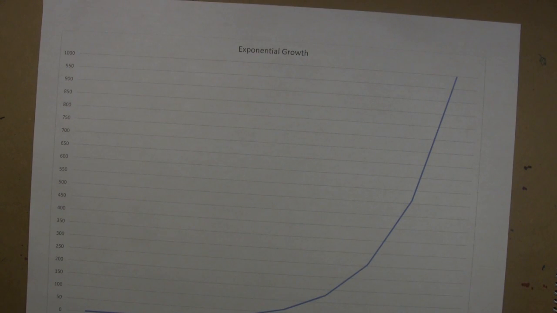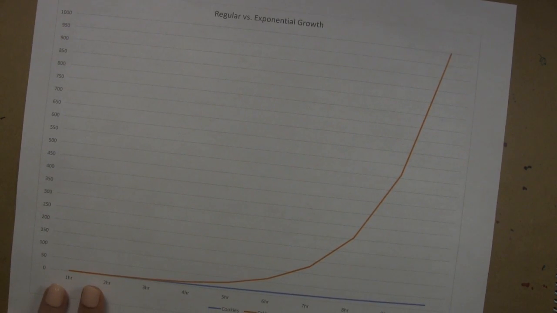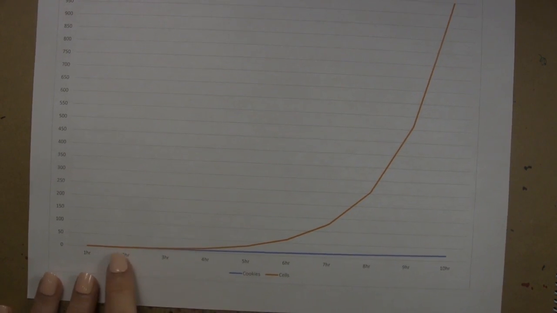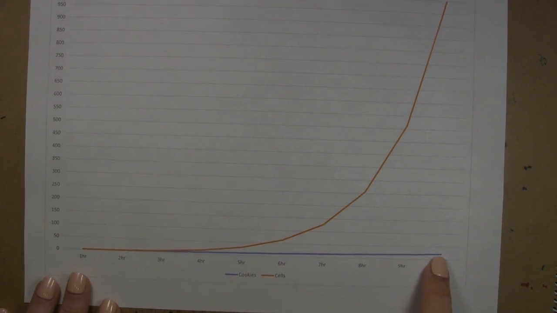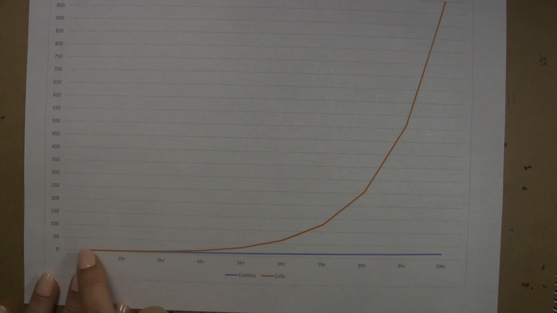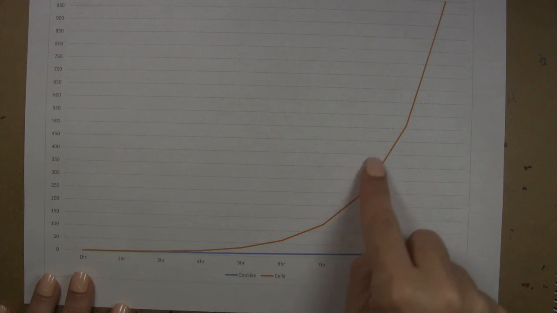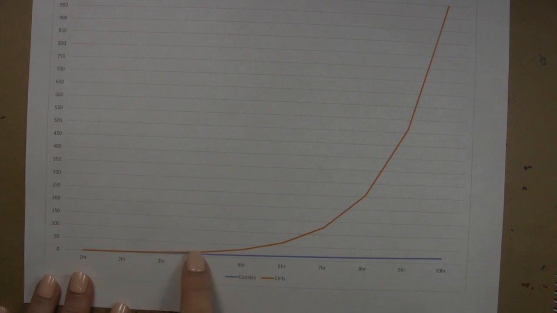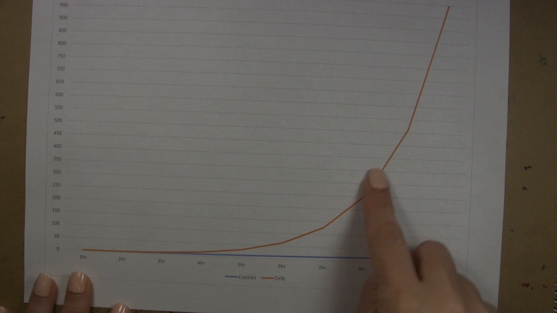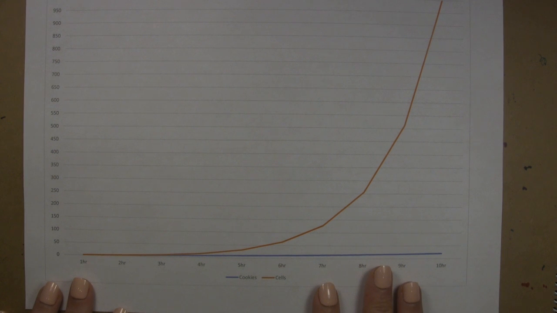If you put the 2 graphs on one page together, you really start to see a difference. Here's the cookies in the nice straight line that you ate. Remember, you ate 2 every hour. And here are the cells in the petri dish, which double every hour. The cookies is a nice straight line, but exponential growth will always give you this curve here. And that's one of the ways that you know that it's exponential growth.